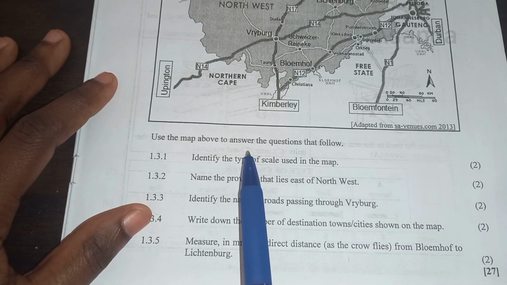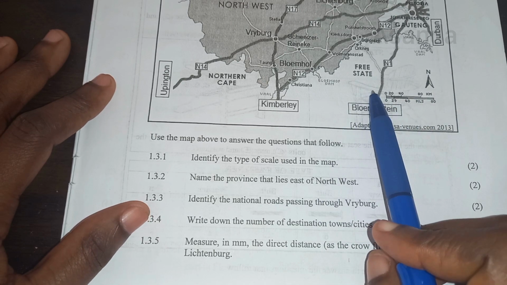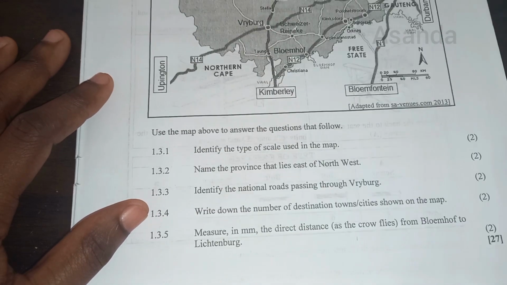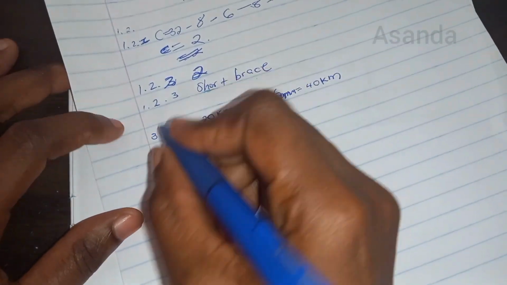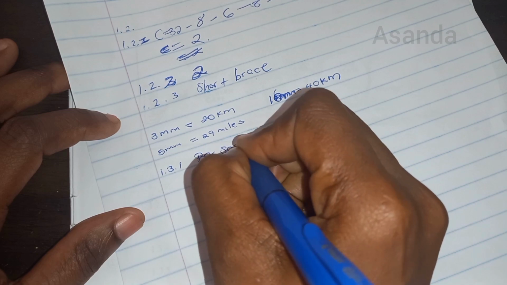Okay, identify the type of scale used in the map. Hello, bar scale. See why it's important? Bar scale, and I'm going to answer that. I don't know why, but I'm in the mood to write this down. So that is a bar scale.